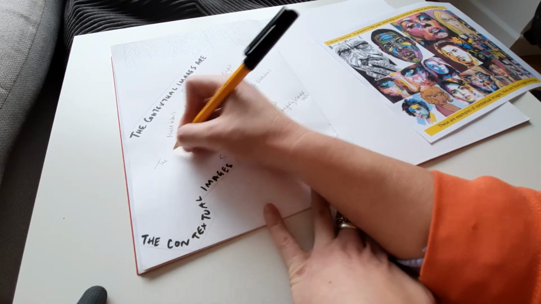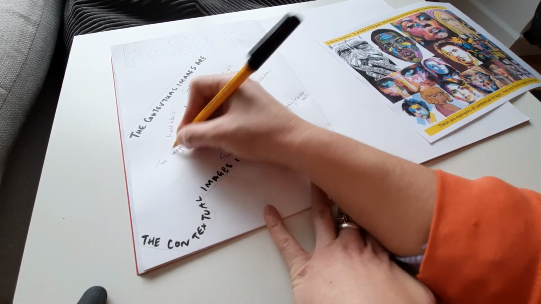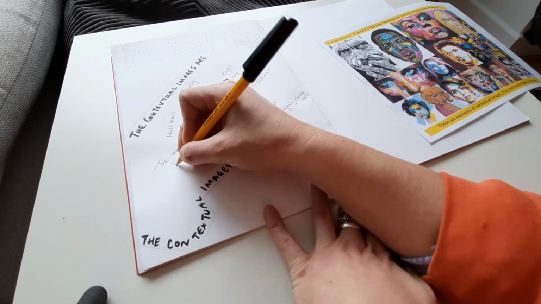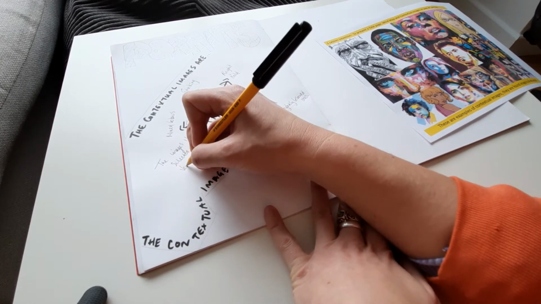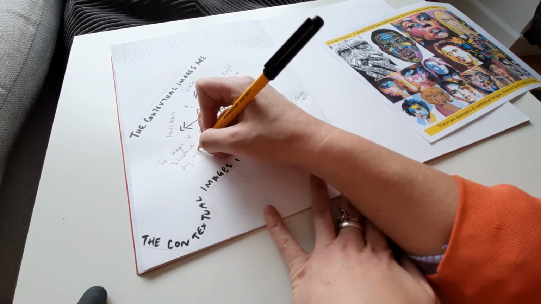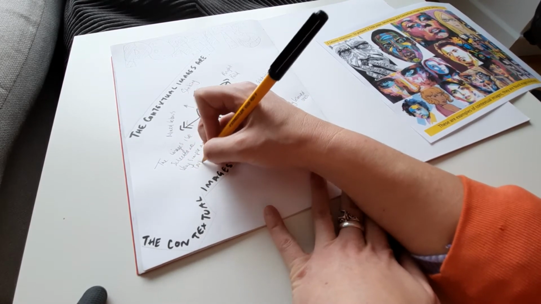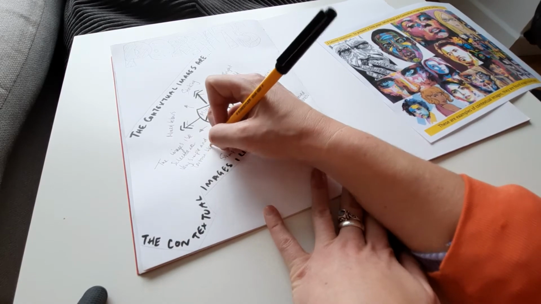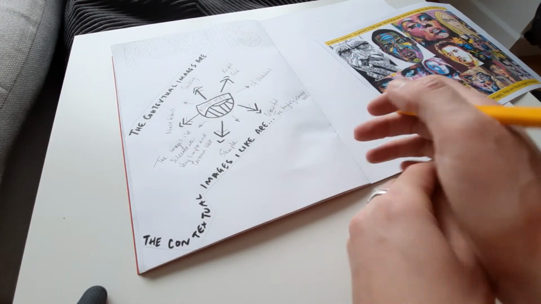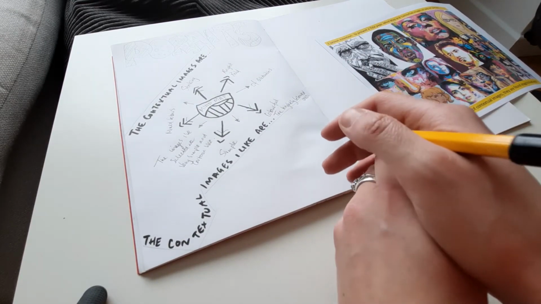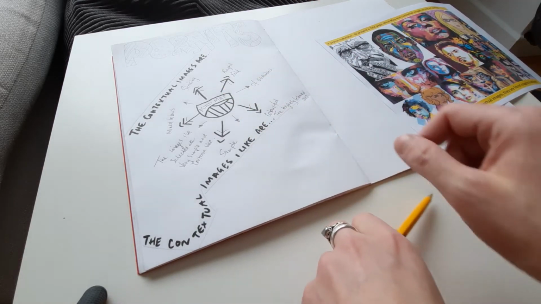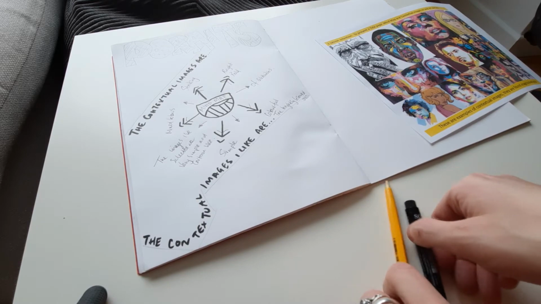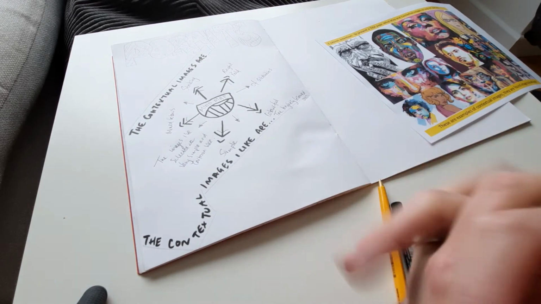So, the images. The images I've selected are very simple and cartoon-like. So that's the start of the mind map. Now you can continue adding more to this, but that's the basic start.